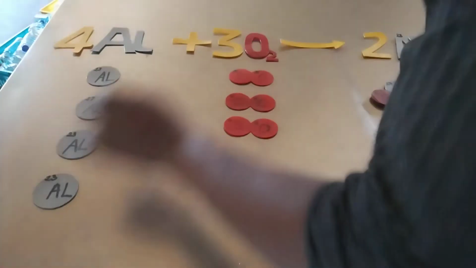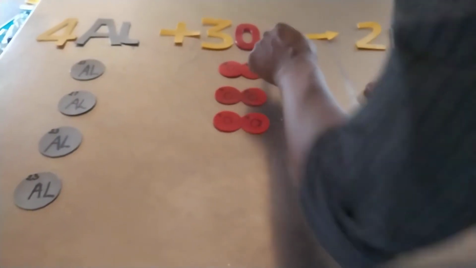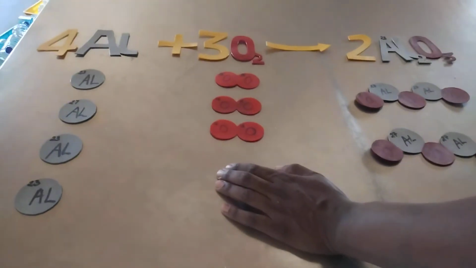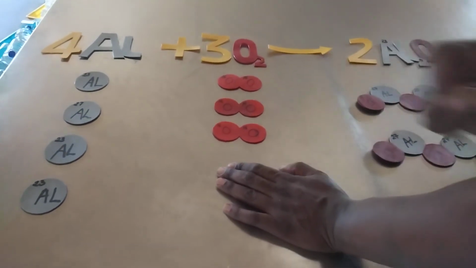Now there are 4, 4. And this one, there are 3, 1, 2, 3. If you multiply 3 by 2, you get 6, 1, 2, 3, 4, 5, 6. So that means that we have 6 individual atoms, but 3 molecules.